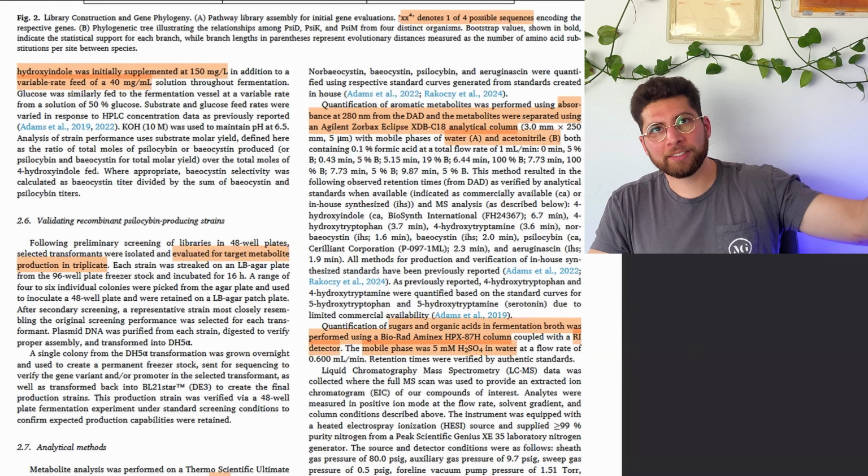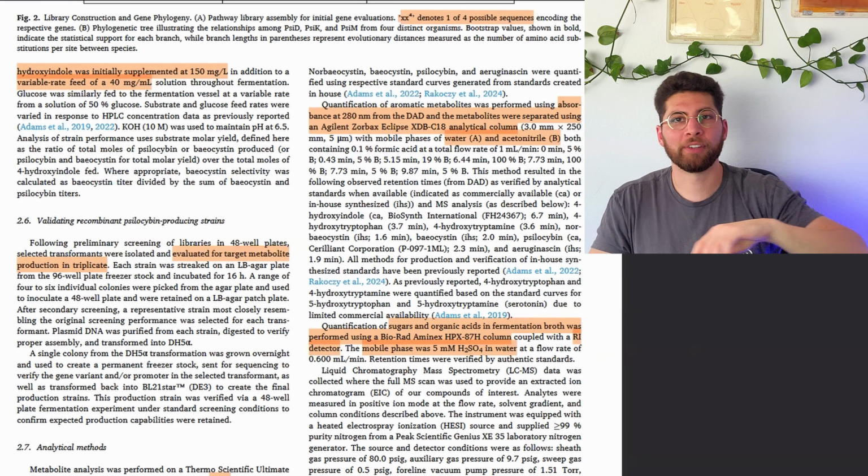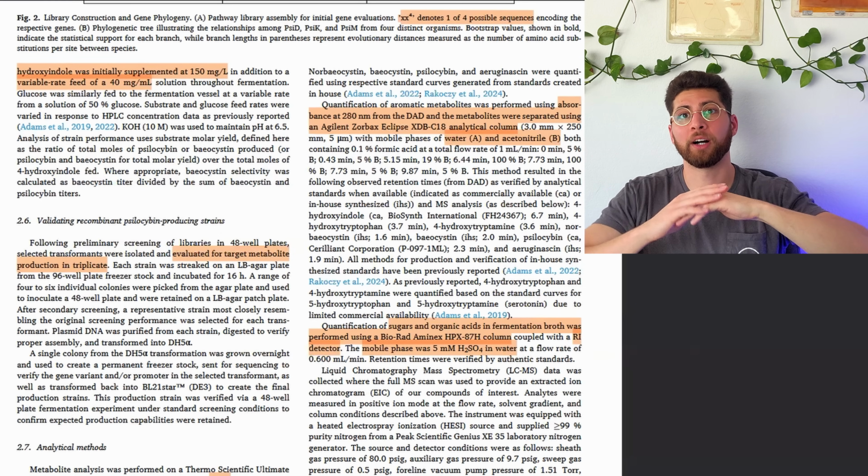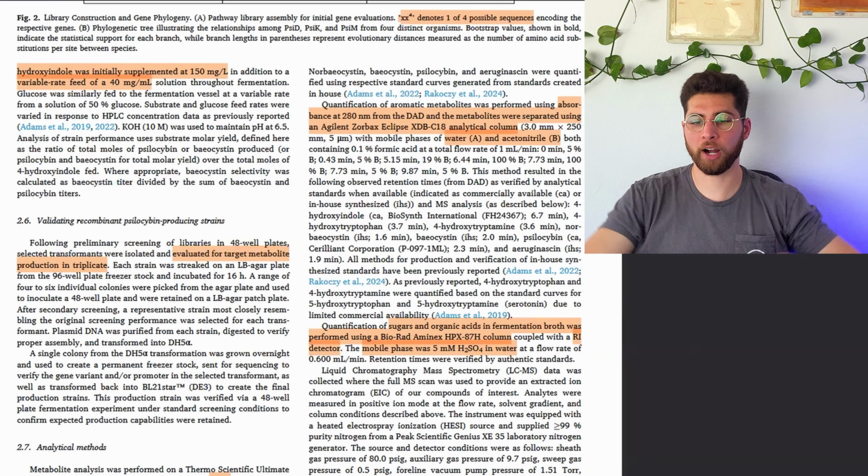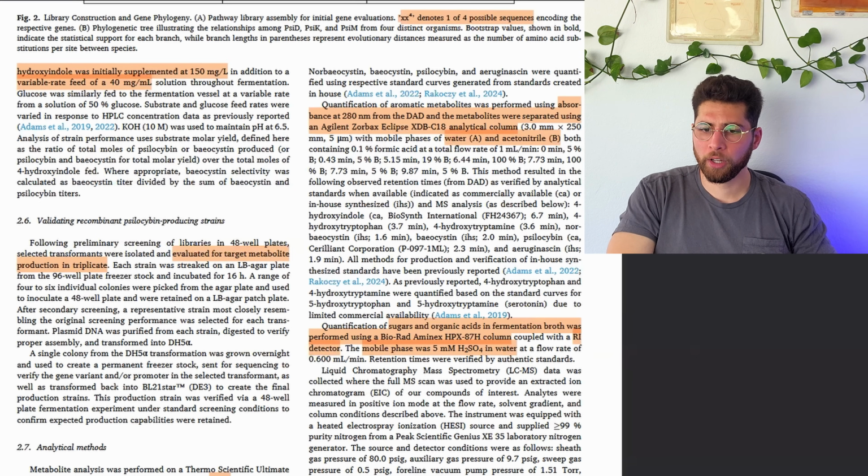Passing the mobile phase through the stationary phase with your sample going through as well ends up separating your compounds. Okay, so that's everything here. So for measuring tryptamines, you need to be using this C18 column with water and acetonitrile as the mobile phase. And this water and acetonitrile are varied over time. You can see the details there.